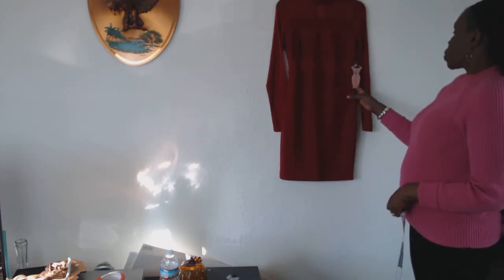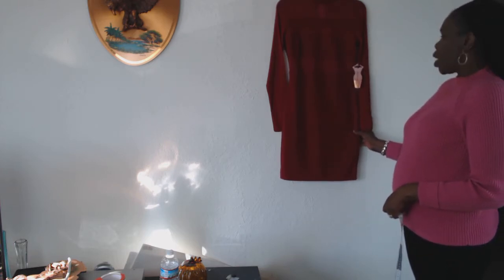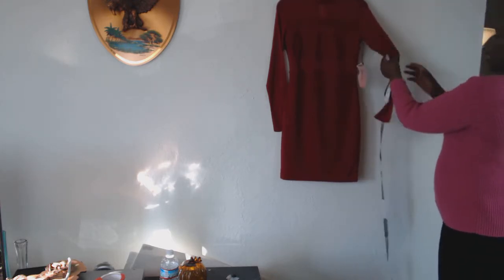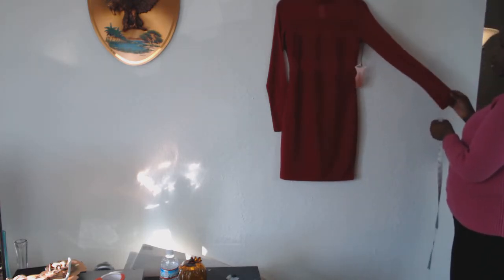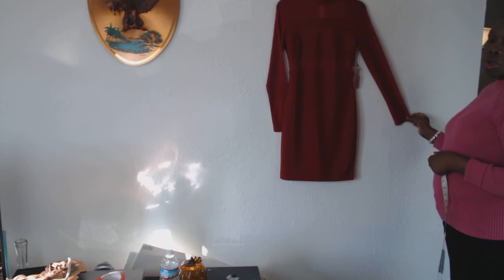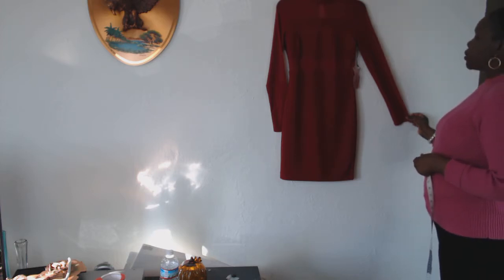Anyway, with this dress, I picked it for a number of reasons. One, the sleeves: it's long sleeves, and I think these sleeves are longer than normal. So it's important for you to put the measurements. If it's long sleeves, you always want to make sure that you measure the sleeves as well.